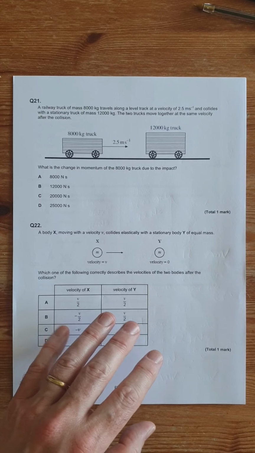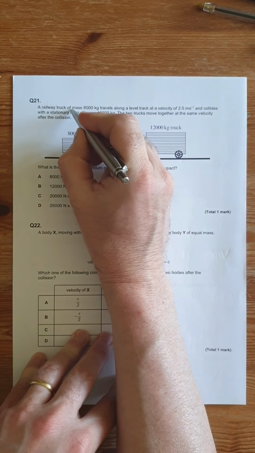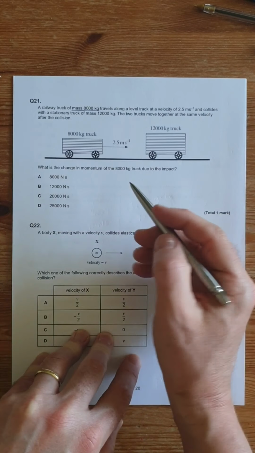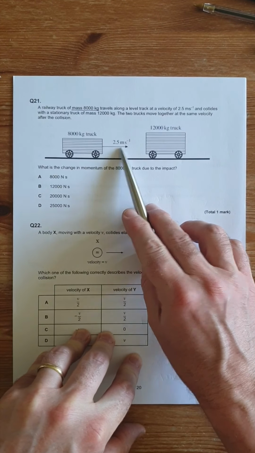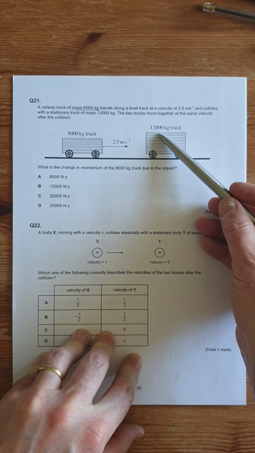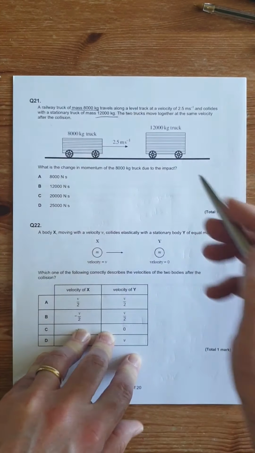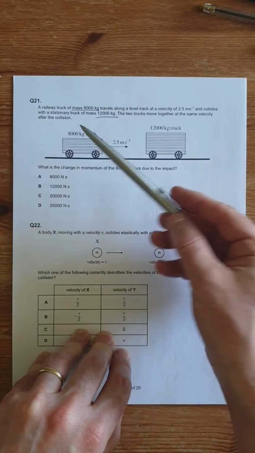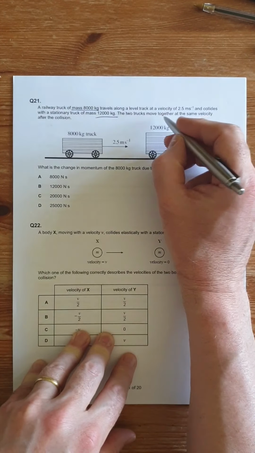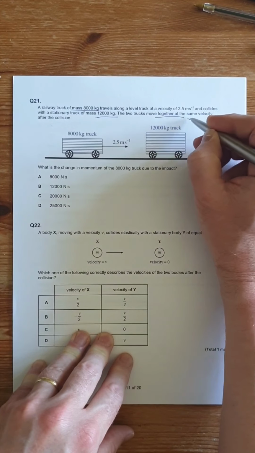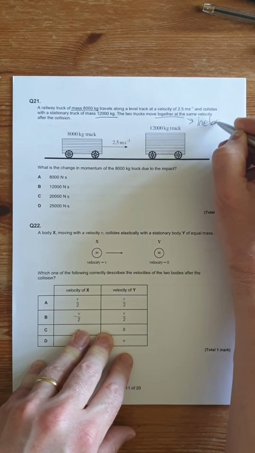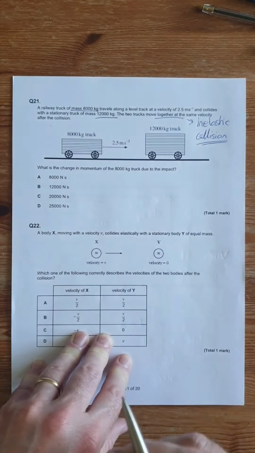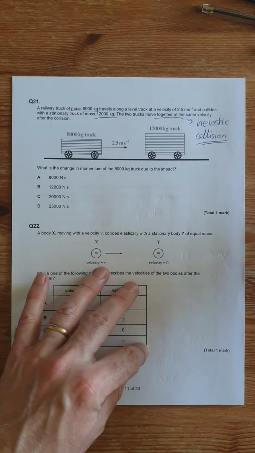Okay, question 21. We have a railway truck of mass 8,000 kilograms. It's traveling along with a velocity of 2.5 meters per second. It collides with a stationary truck which has a mass of 12,000 kilograms. The two trucks move together at the same velocity after the collision. When they say that they move together afterwards, this means we have an inelastic collision. So momentum will be conserved, kinetic energy is not conserved.